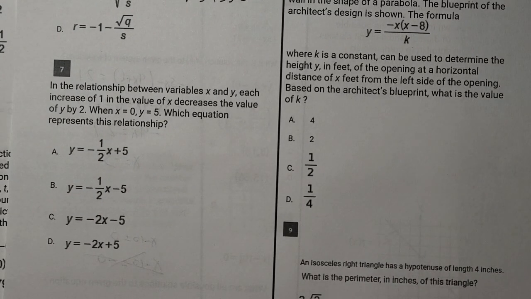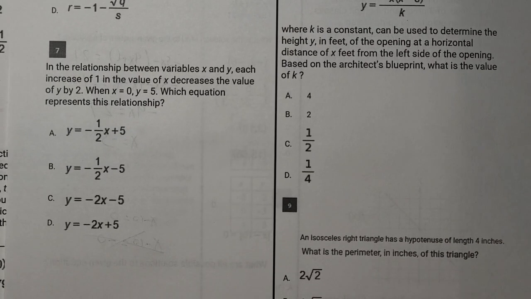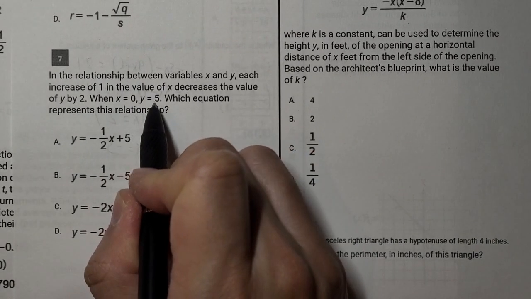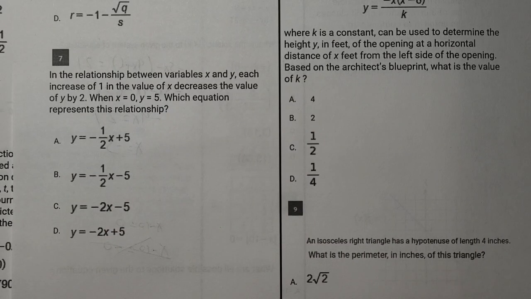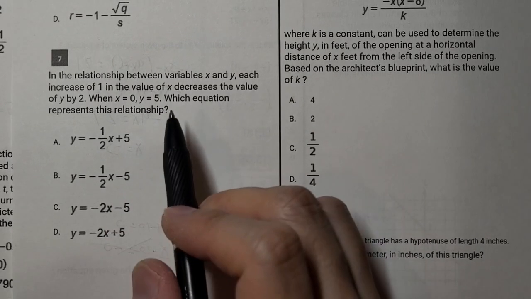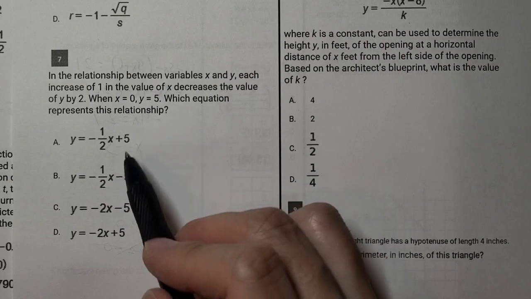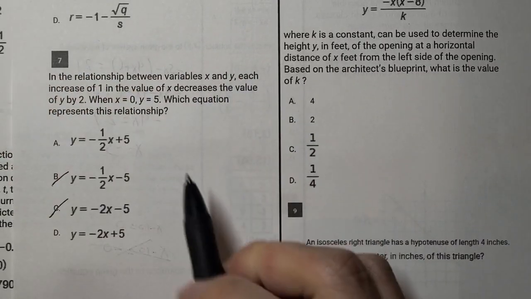In the relationship between variables x and y, each increase of 1 in the value of x decreases the value of y by 2. That sounds like slope. Hopefully you recognize that. When x is 0, y is 5. Which equation represents the relationship? When x is 0, y is 5. Isn't that the y-intercept? So in y equals mx plus b, b is 5. So cross this one out, cross this one out.